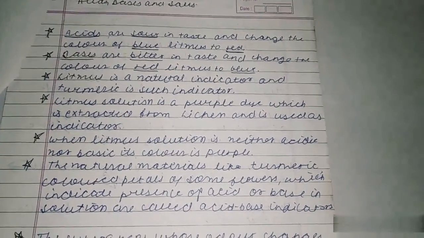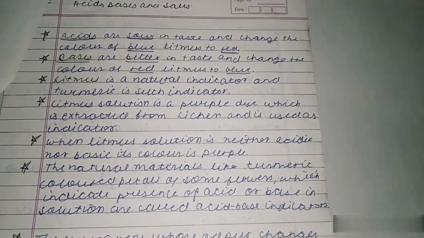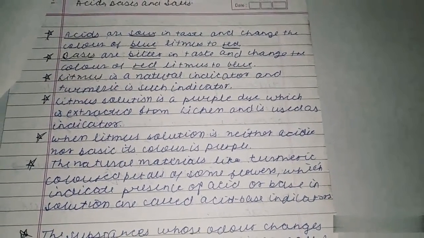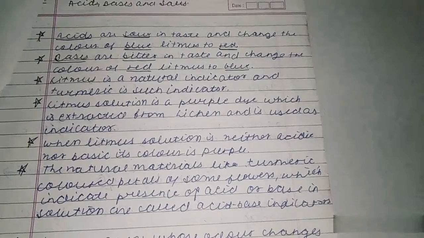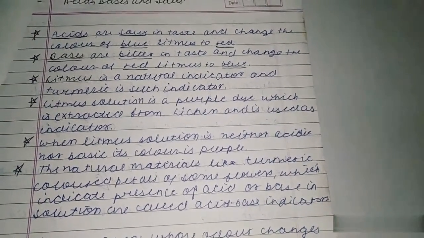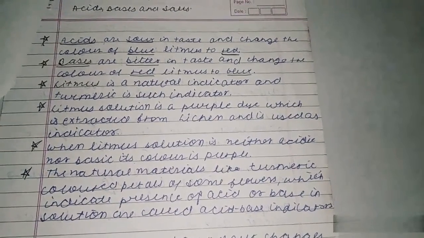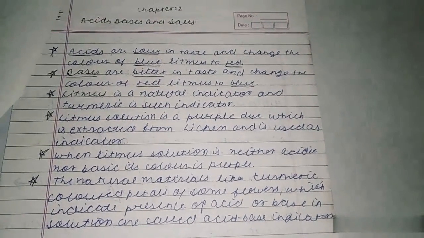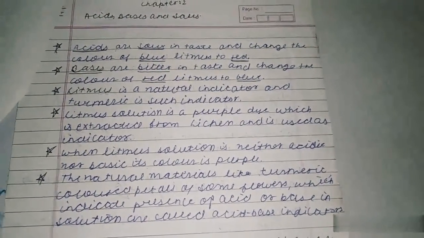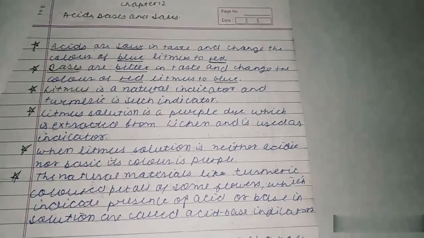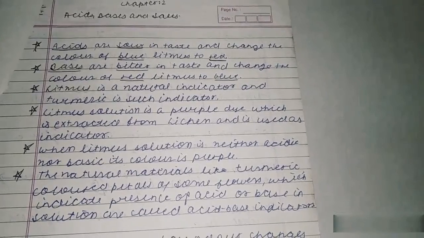Litmus solution is a purple dye which is extracted from lichen, a plant belonging to the division Thallophyta. You must have read it in class 9th. It is used as an indicator. When litmus solution is neither acidic nor basic, its color is purple.